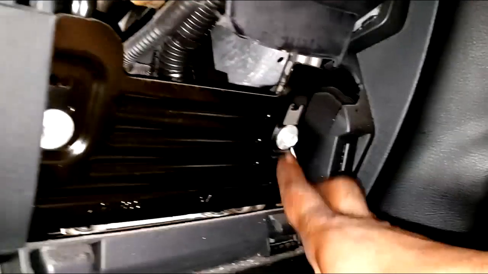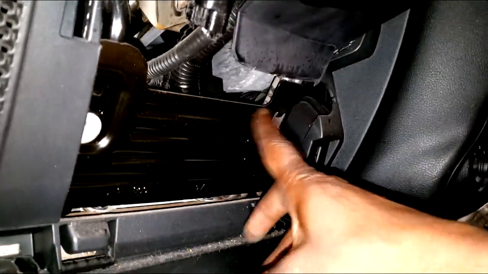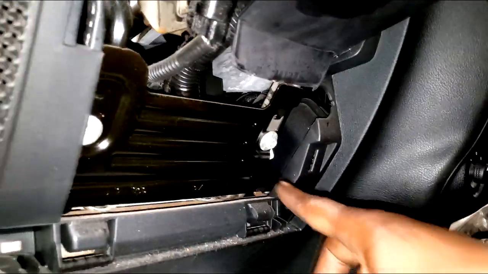From there, guys, we're going to have to remove this cover. So I'm going to grab my drill. We're going to get these two 10mm bolts out of here.